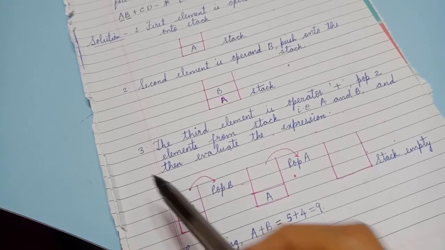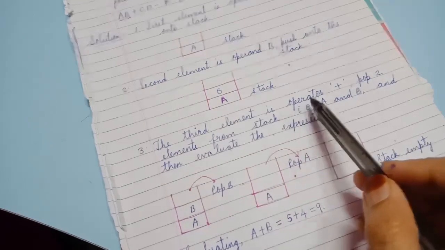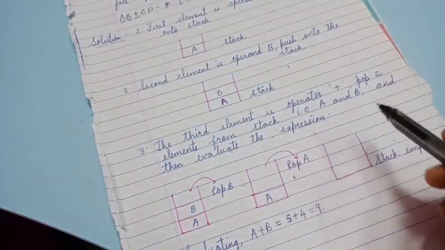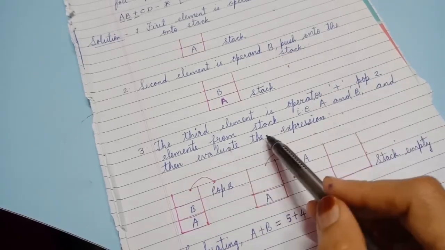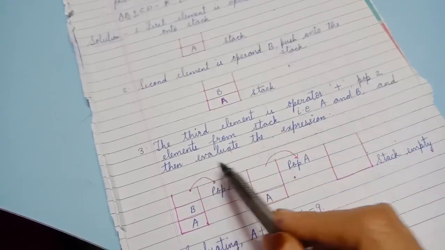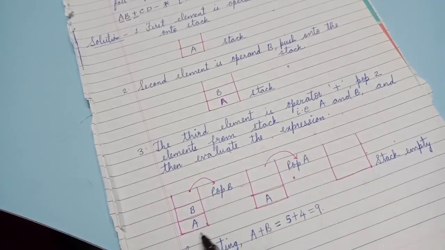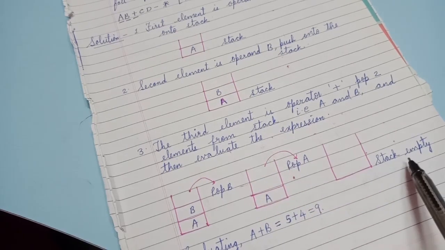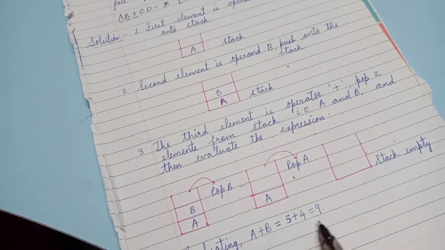In step 3, the third element is an operator, that is plus. As you can see, plus. Pop two elements from the stack, that is A and B, and then evaluate the expression. So we'll draw the stack. The stack in step 2: we pop B, then the stack looks like this. Then we'll pop A and the stack is empty. Next step is evaluating A plus B, that is 5 plus 4 equals 9.